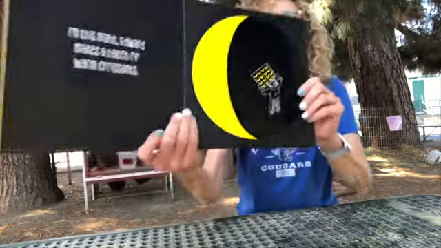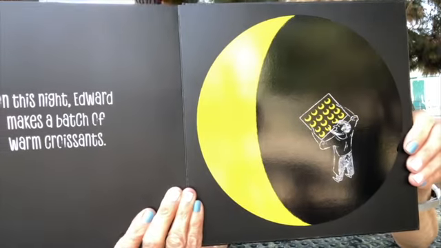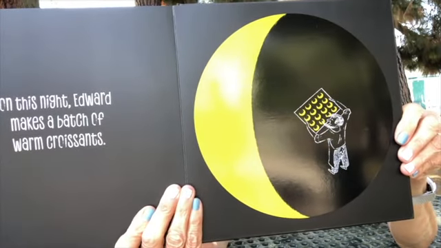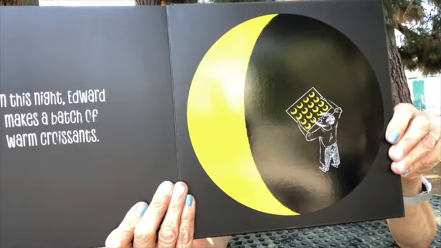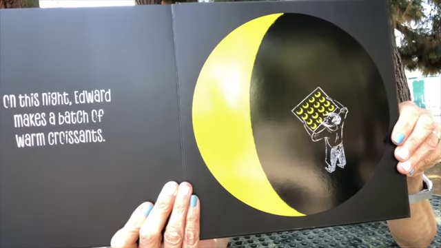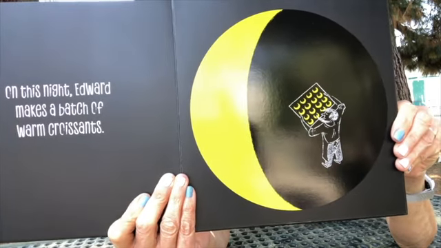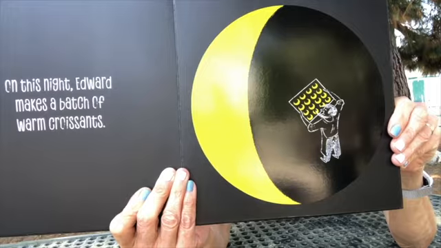On this night, Edward makes a batch of warm croissants. I like a croissant for breakfast sometimes. And a croissant kind of looks like the shape of this moon. It is a waning crescent.